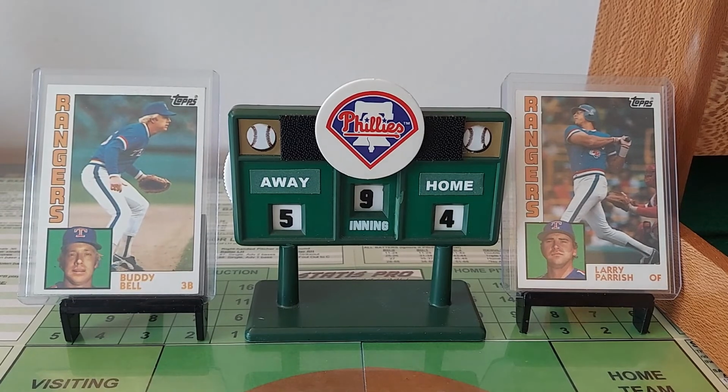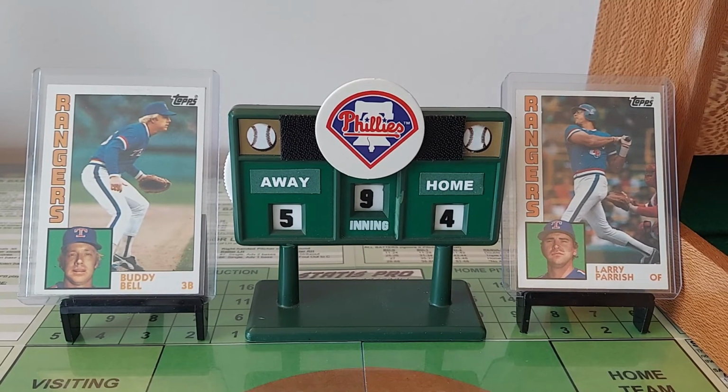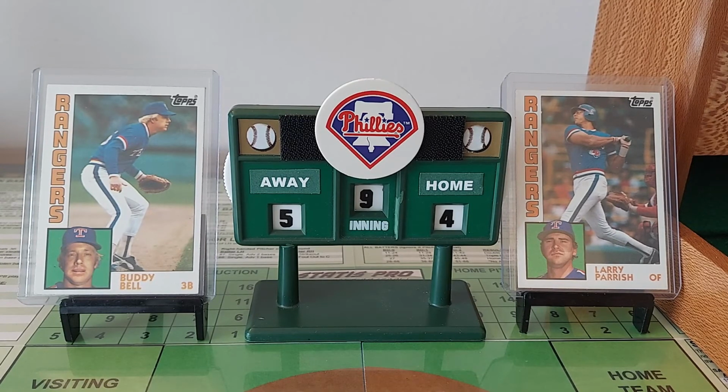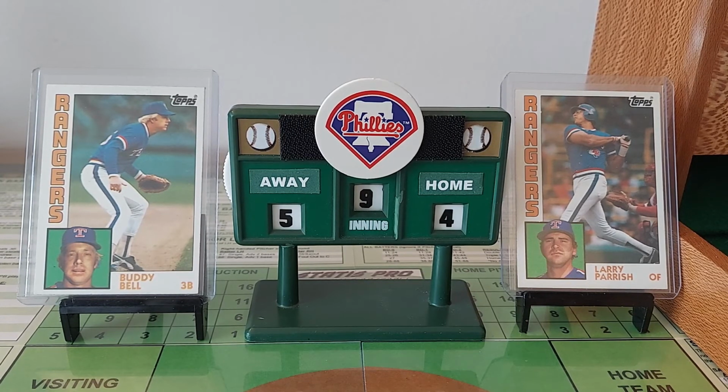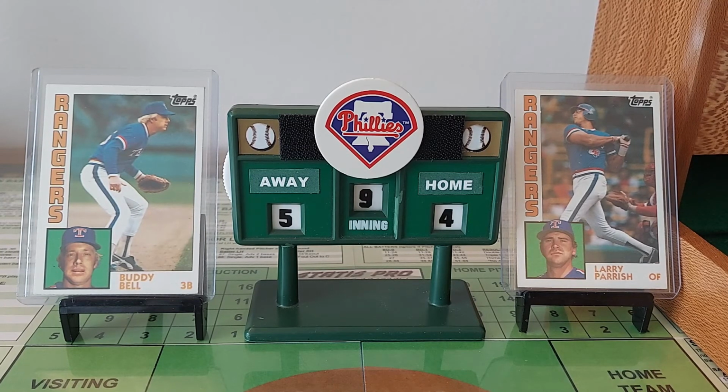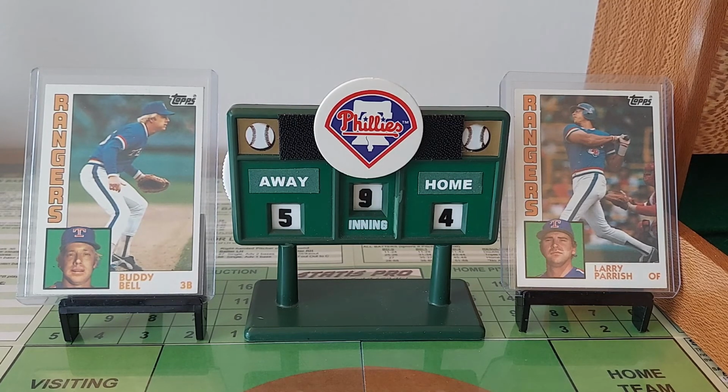Actually, one of those runs was unearned, so Carlton gives up only 4 earned runs in the 3 innings. So Parrish had the 3-run homer in the first inning. That was really the difference in the game. Wayne Tolleson went 2 for 3 and stole 2 bases, but he didn't drive in any runs or score any runs. So let's make Larry Parrish the star of the game. He went 1 for 5 with that 3-run home run.